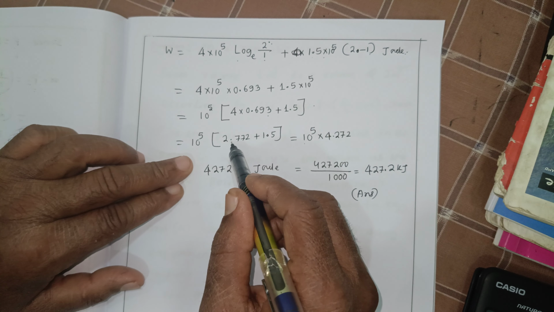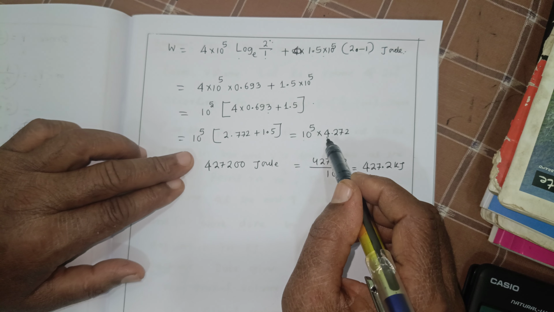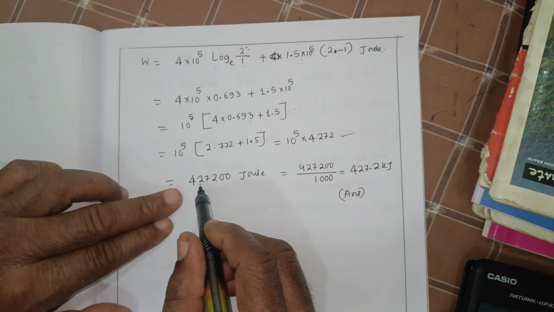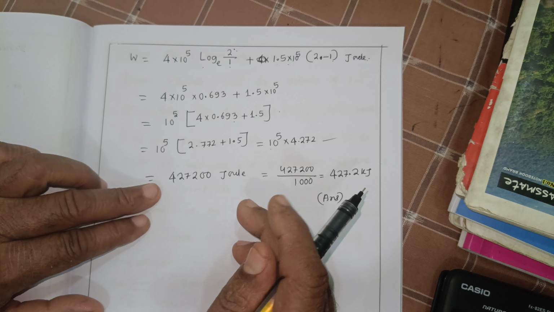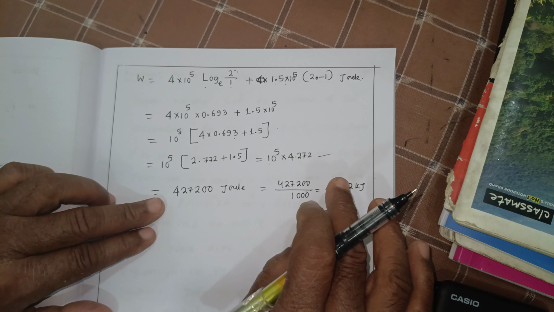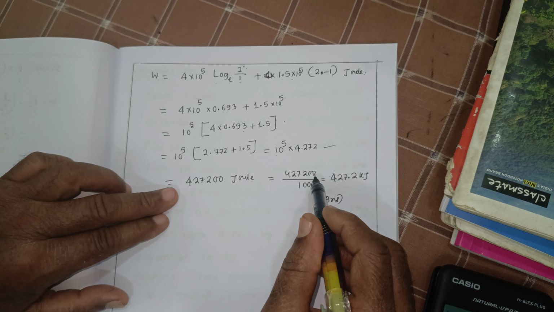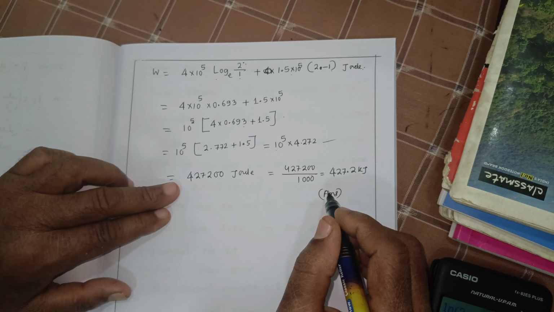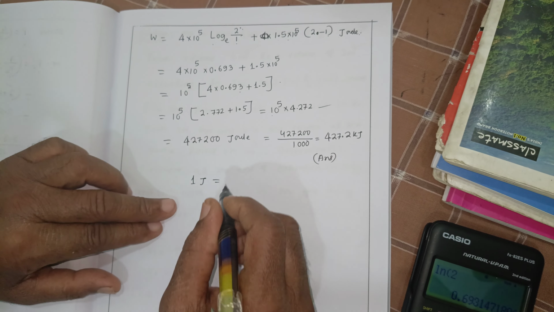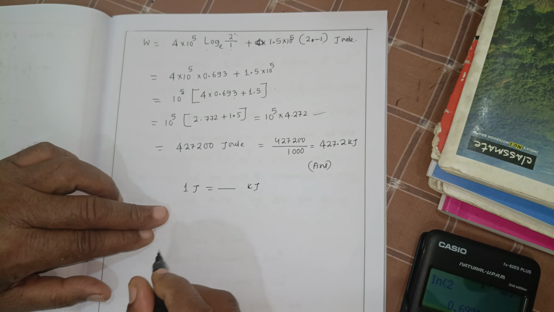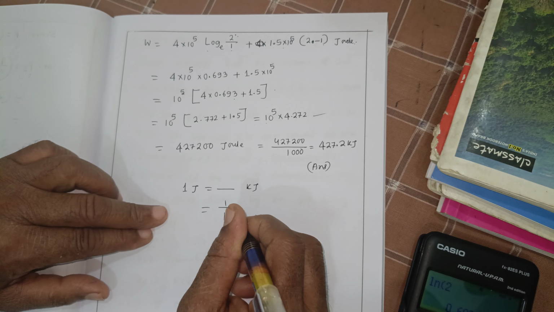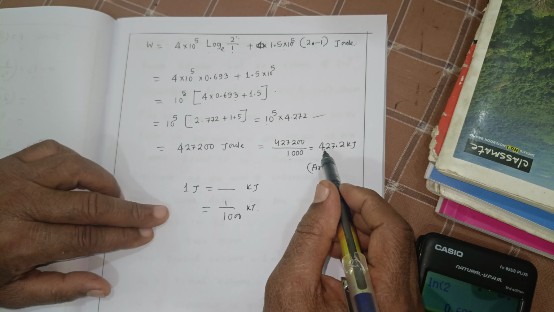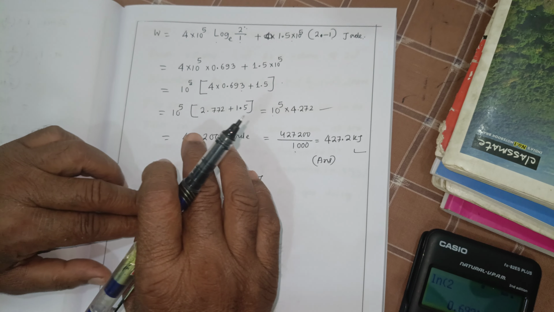10 to the 5 into 2.772 plus 1.5 is equal to 4.272. After multiplication we get 427200 joule. To convert to kilojoule we divide by 1000. Suppose 1 joule is equal to 1/1000 kilojoule. So 427,200 divided by 1000 is equal to 427.2 kilojoule. This is the required answer.